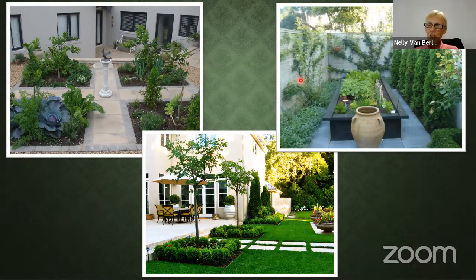Things are very balanced and symmetrical. And this one, again, straight lines, same plantings, two trees as columns almost as the entry to the garden, and then two pots balanced here. So very formal feeling to this garden also.